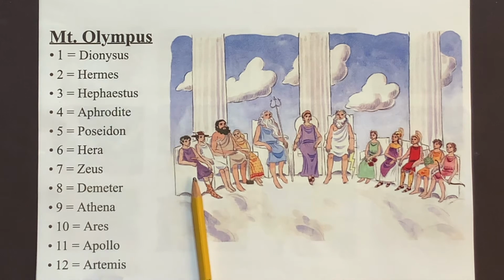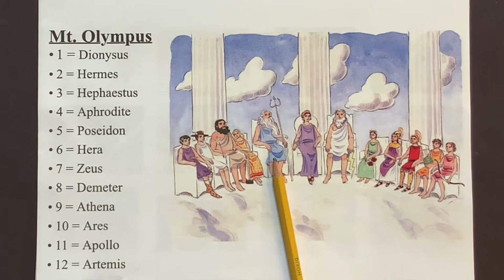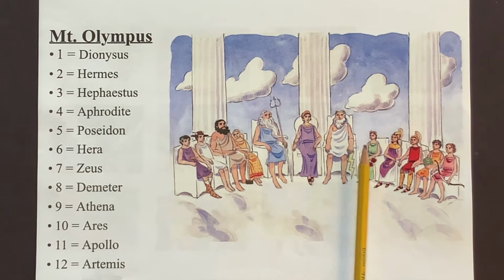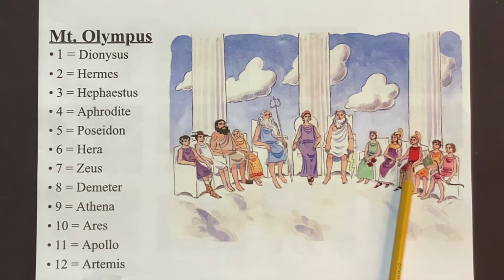We have Dionysus, Hermes, Hephaestus, Aphrodite, Poseidon, remember he's the brother, Hera the wife, of course, Zeus, he's the king of all the gods, Demeter, she's over the wilderness and such. We have Athena, remember, goddess of war, and then Ares is also of war, and Apollo here, he's the one with the music, and Artemis. So that's all the gods that sit on Mount Olympus. They do have a couple others, but those are the ones that live on Mount Olympus.